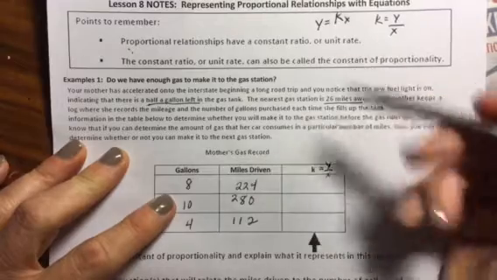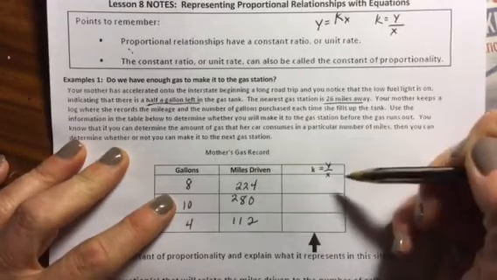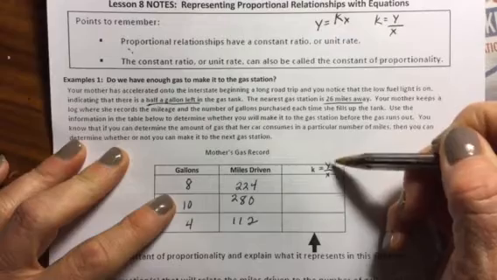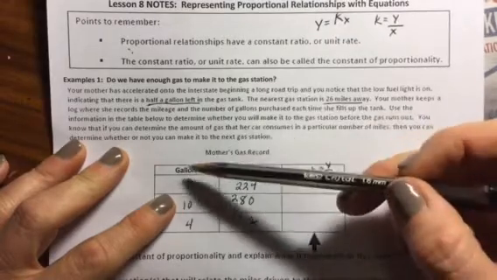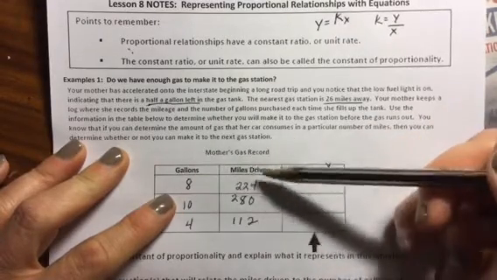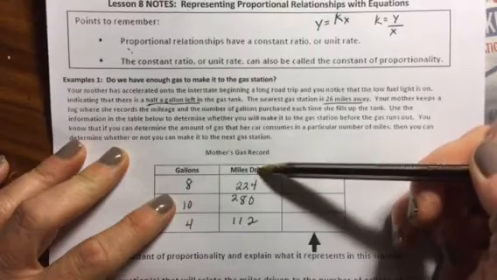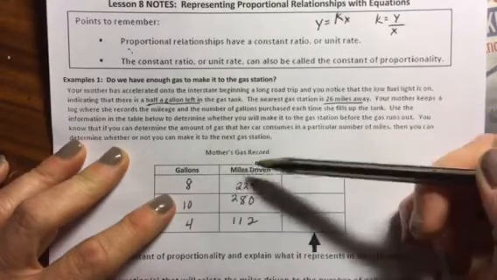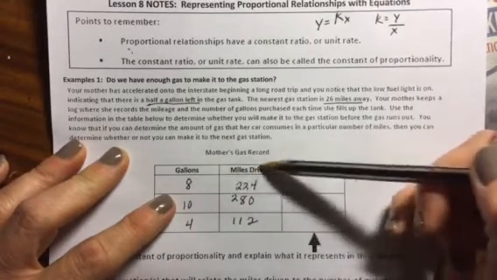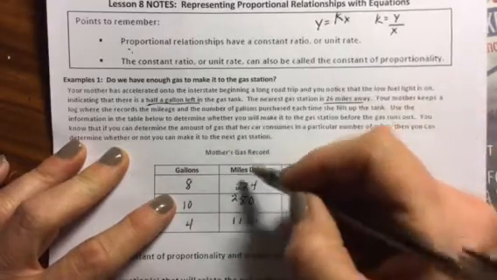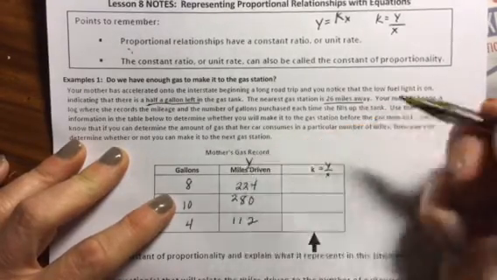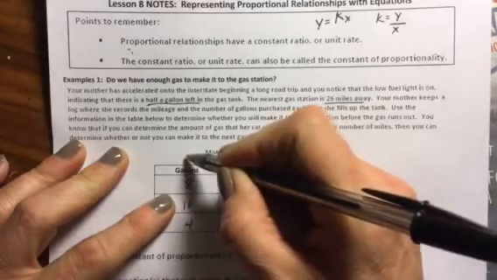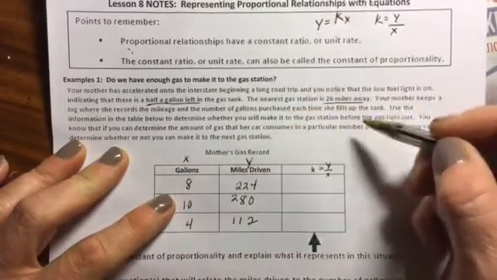We need to know which one's the independent variable, and independent is the x, and which one's the dependent variable. Does the number of gallons depend on the miles driven, or do the miles driven depend on how much gas you have? How many miles they can drive depends on how much gas they have. So miles driven is the y, and gallons is the x.